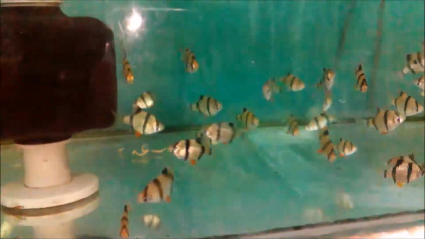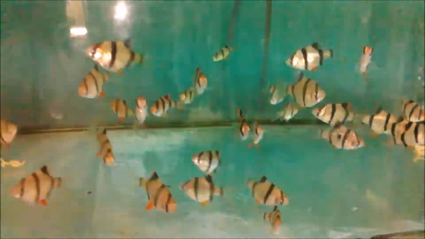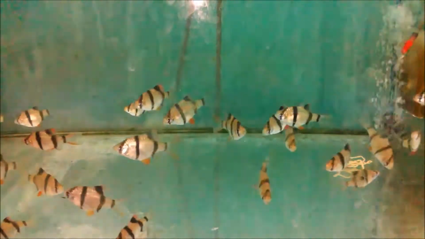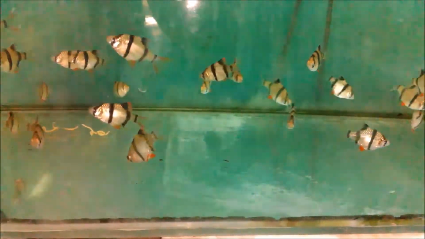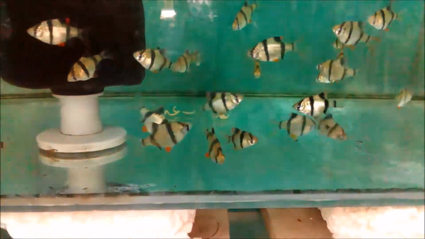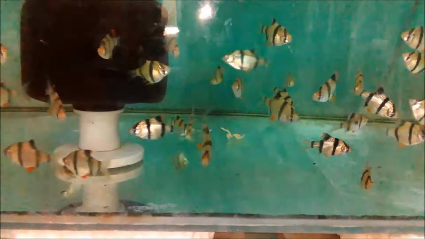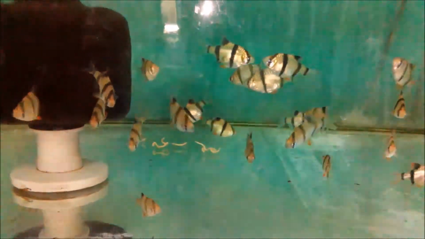Whether it be rosy barb, tiger barb, black skirt tetra, or filament barb, all those little barbs and tetras, whichever, they have the same tendency. They will return for the eggs to consume. So the gravel prevents their mouths from going down and consuming the eggs. Even when the eggs hatch and the fry are swimming, the fry normally hover at the base of the substrate, away from the adults, because the adults will consume them the same way.